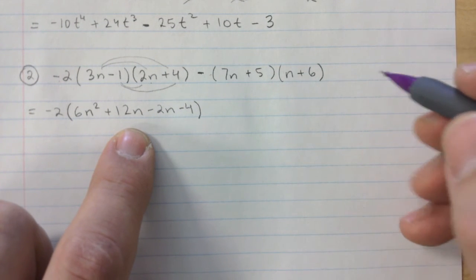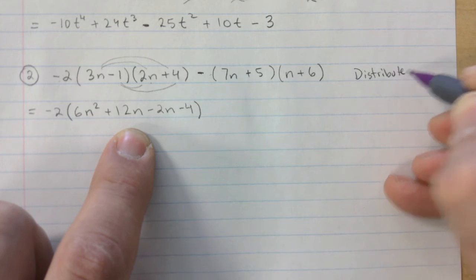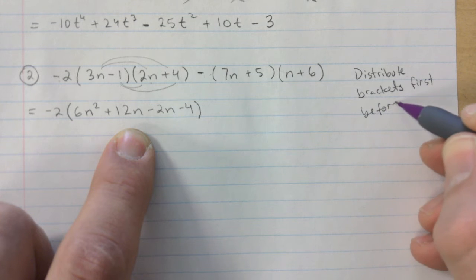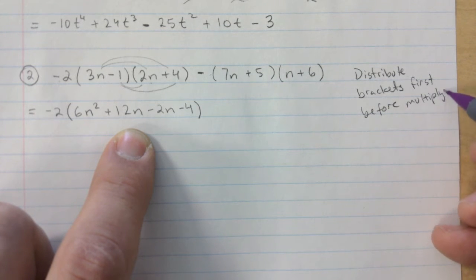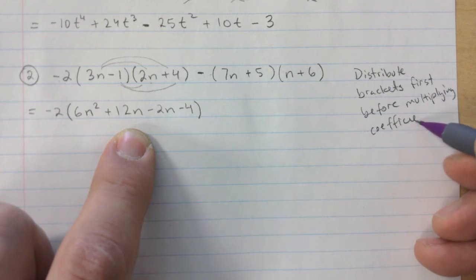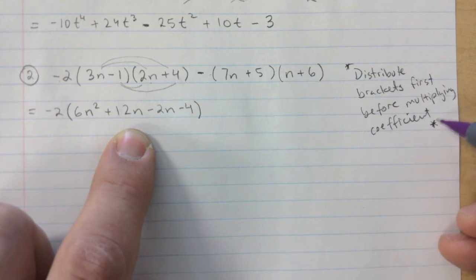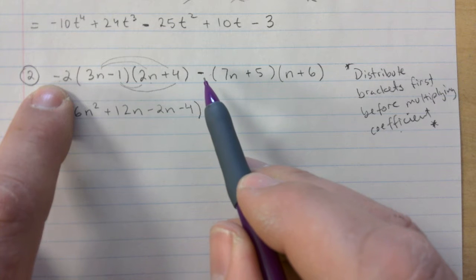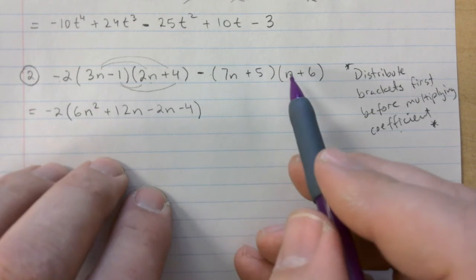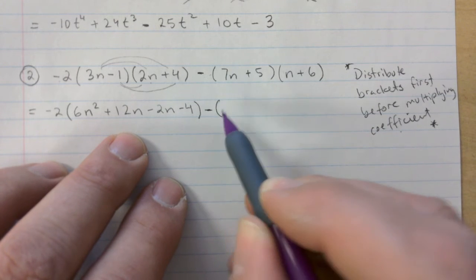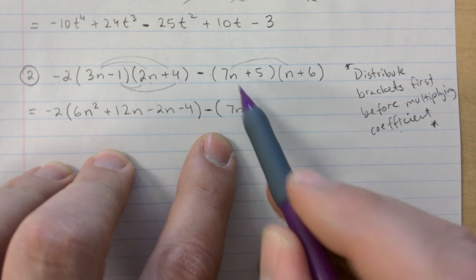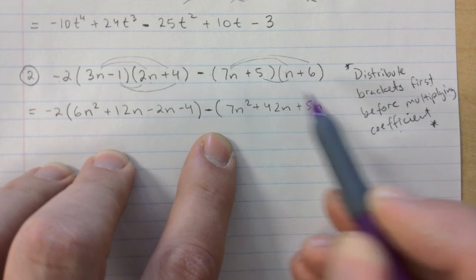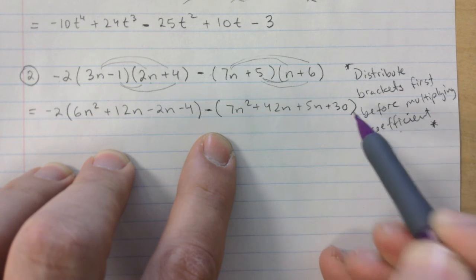And I'm just going to make a note here. Distribute brackets first before multiplying the coefficient. And the coefficient is just a fancy name for the number that's in front, standing alone, right? So you have a -2 and a -1 in front of the brackets. So then we're going to go minus, distribute this, right? That's 7n squared. That's 42n. This is 5n, right here, and then it's 30. Close brackets.